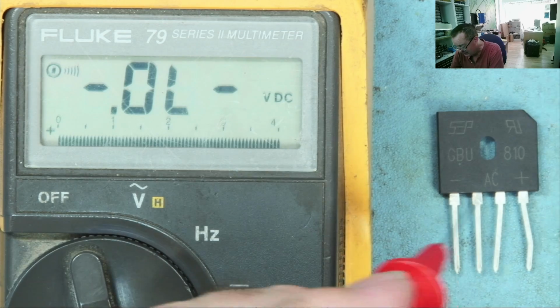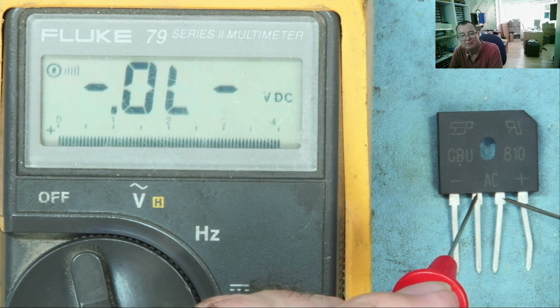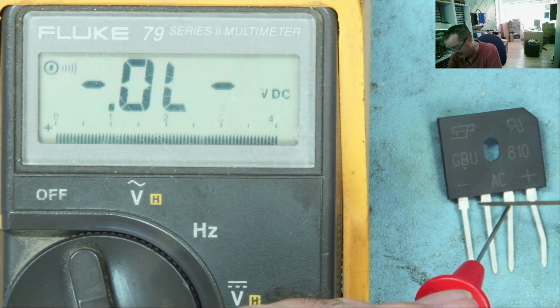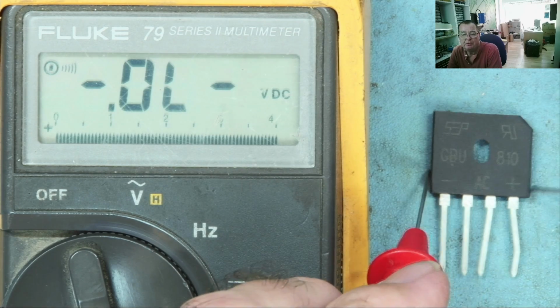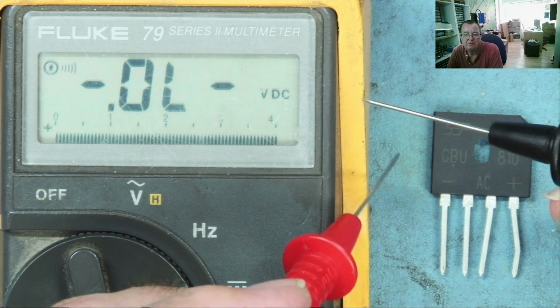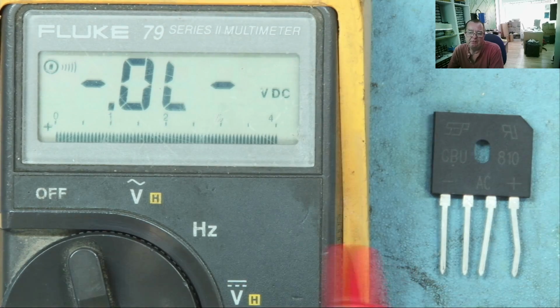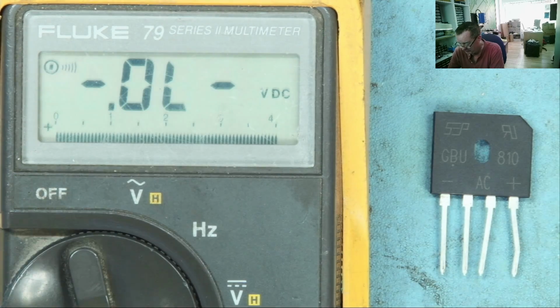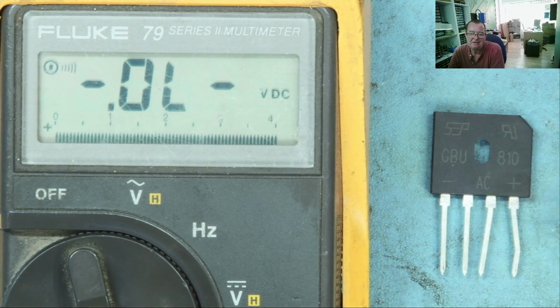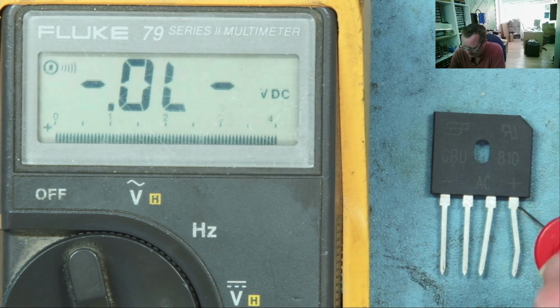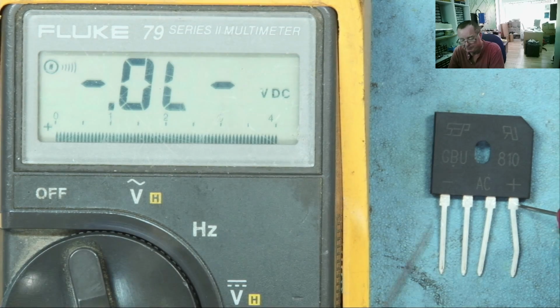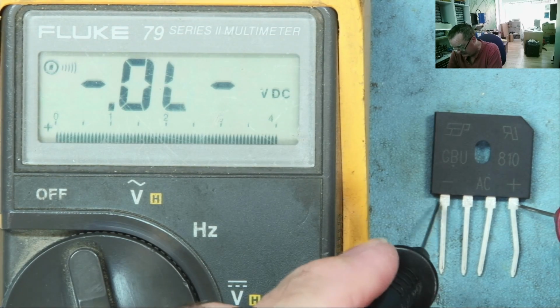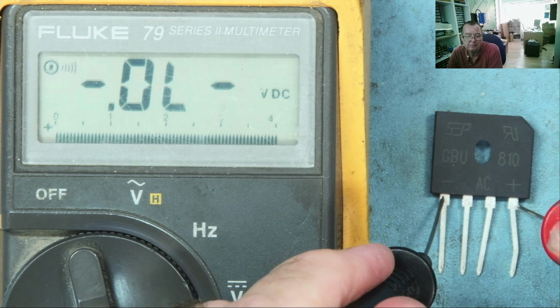One other thing we can test is between the two AC. We shouldn't see anything, should be open. And between the plus and minus depends on which way you put them round. Normally speaking, in circuit, this is the positive end. The AC comes in and this is your positive voltage rail. So this end, when this thing is working, will have the positive voltage. And if we put our red lead to its positive and go to negative, it reads open circuit.